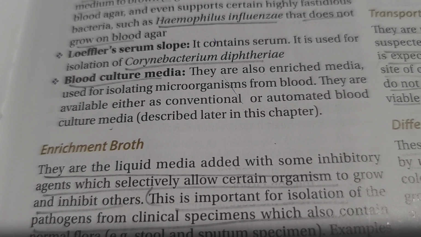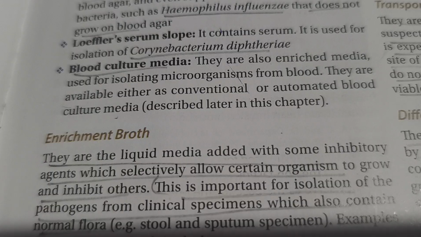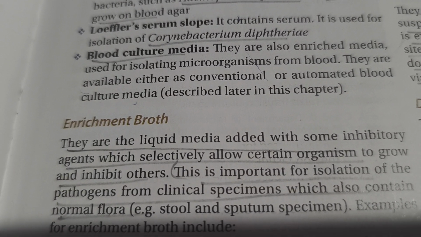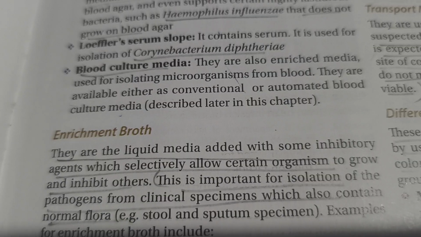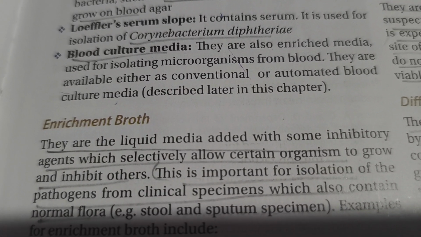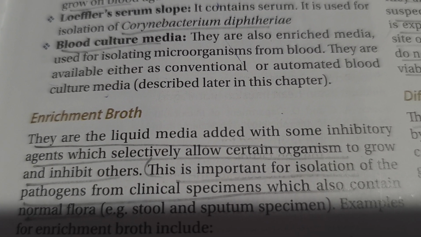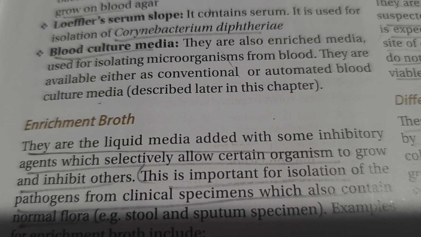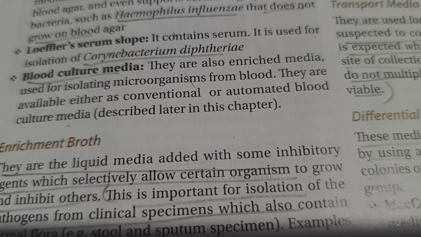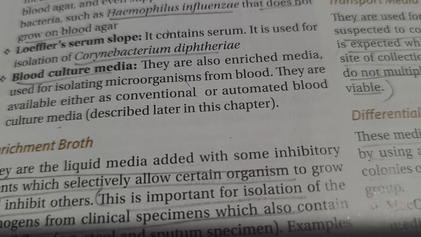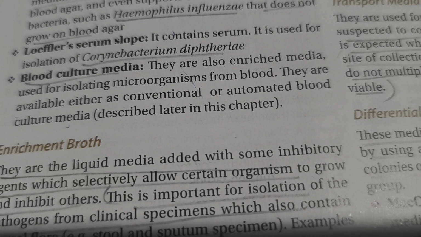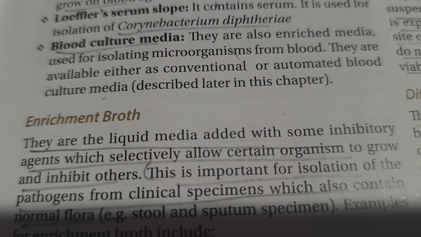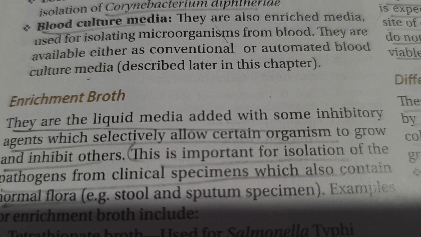Loeffler's serum slope. It contains serum. It is used for isolation of Corynebacterium diphtheriae. Blood culture media. They are also enriched media used for isolating microorganisms from the blood. They are available either as conventional or automated blood culture media.